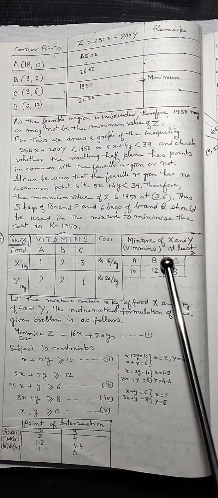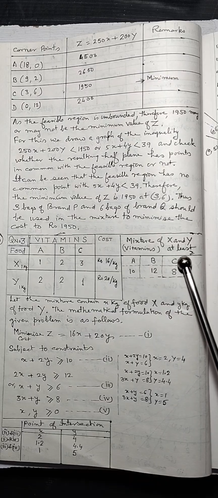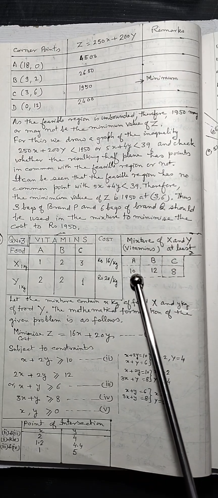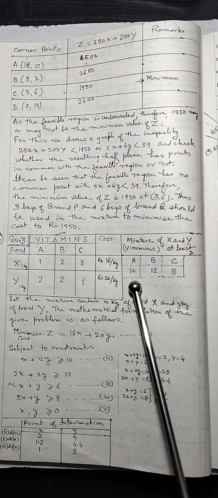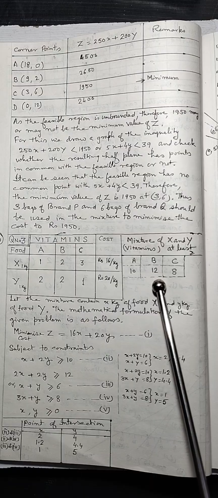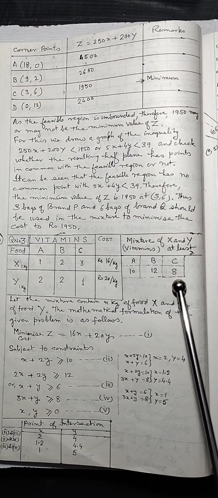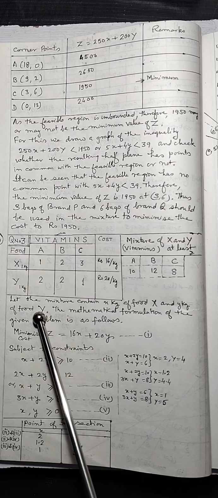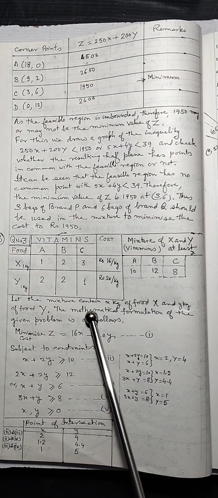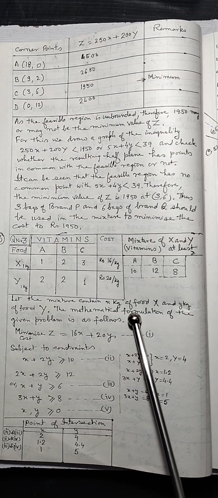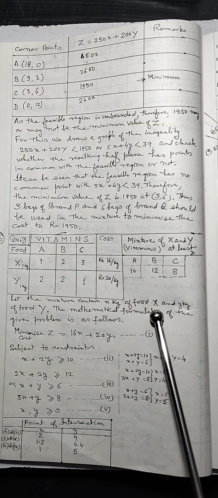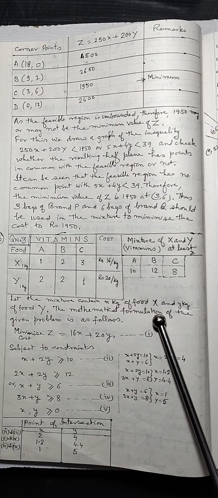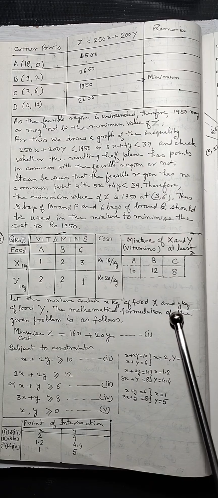In the mixture of X and Y, the vitamins being at least means it is compulsory here, that is, vitamin A should be 10 units, vitamin B should be 12 units, vitamin C should be 8 units. So let us assume that the mixture contains x kg of food X, this small letter x, and here it is X, this capital X represents the food, and y kg of food Y.